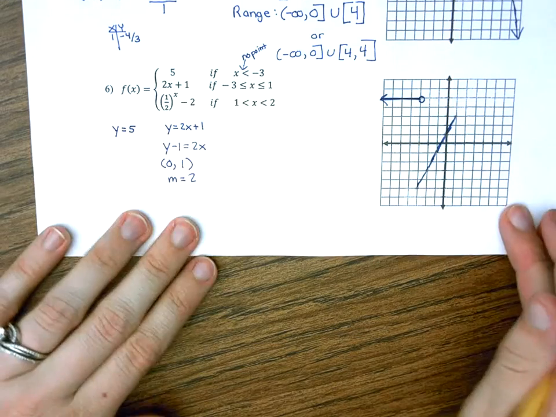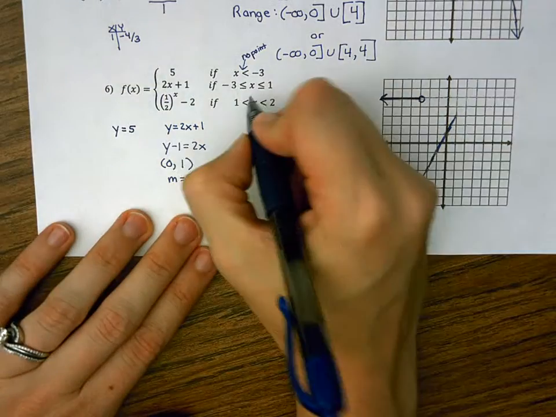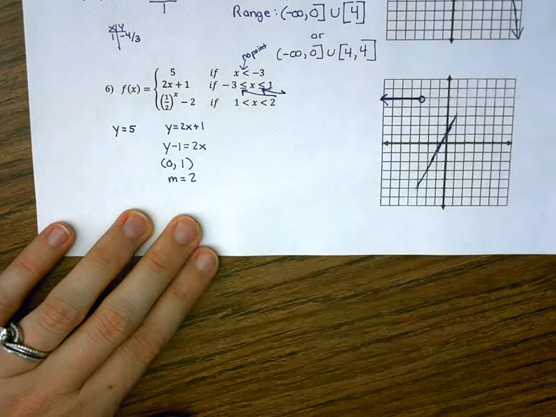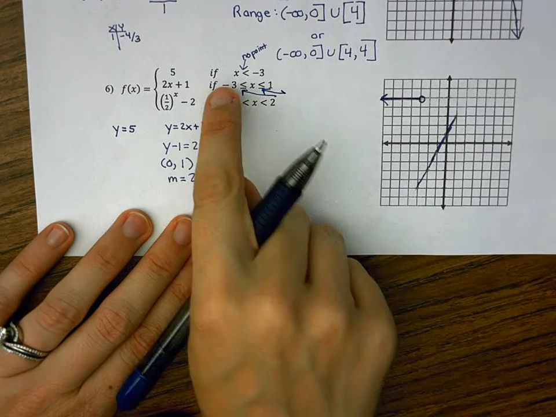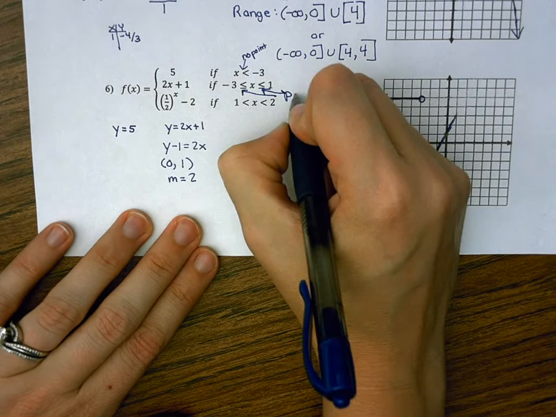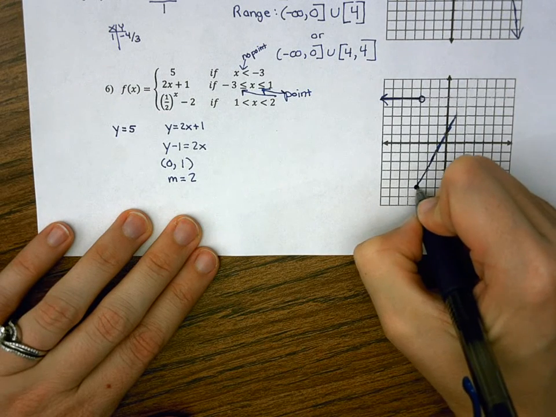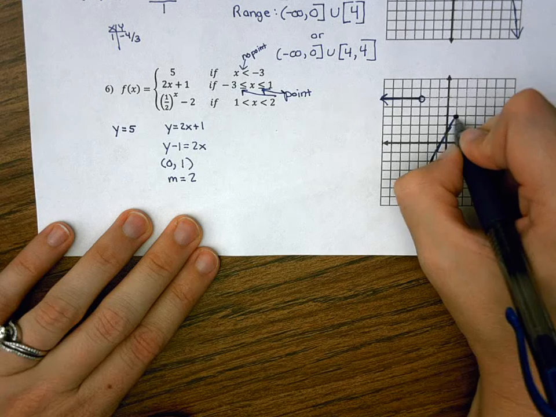Okay, point or no point? Okay, well, both of these have equals, and so both are points. Got a point at x equals negative 3 and a point at x equals 1.